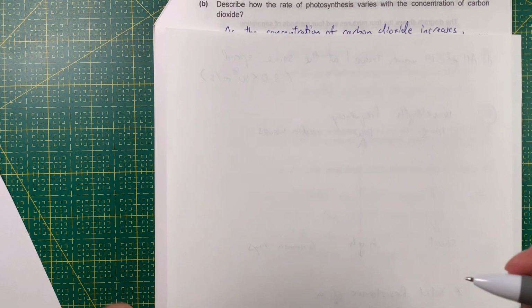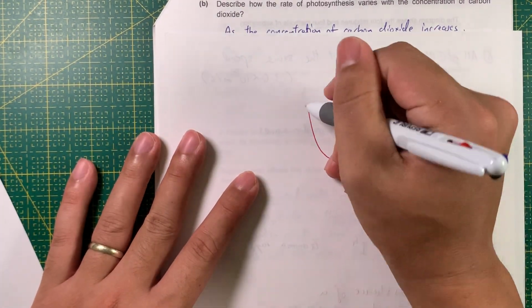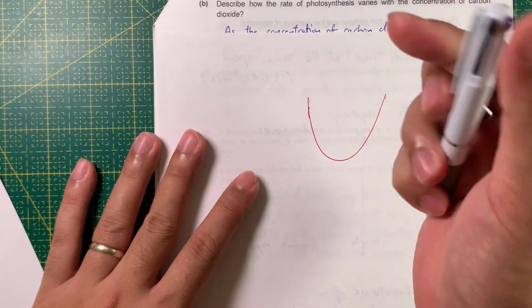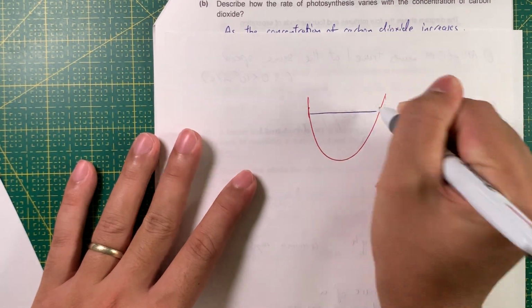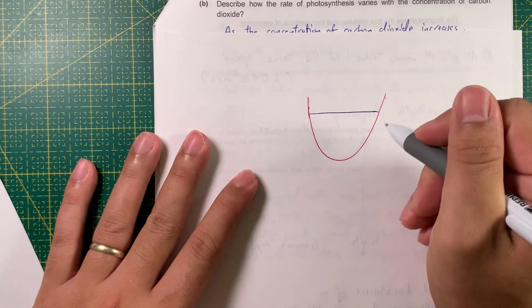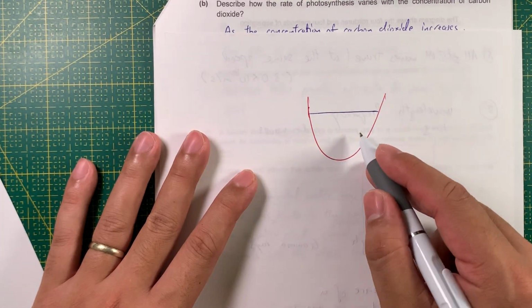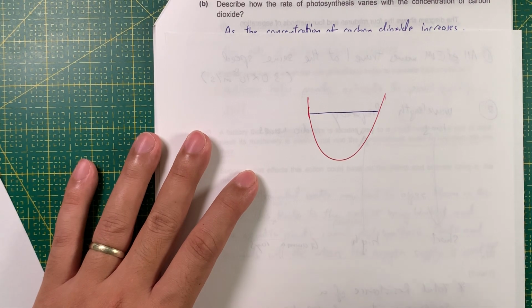Quick revision over here. If this is the river, I use blue for the water. Basically, the contaminated river will cause an algae bloom.